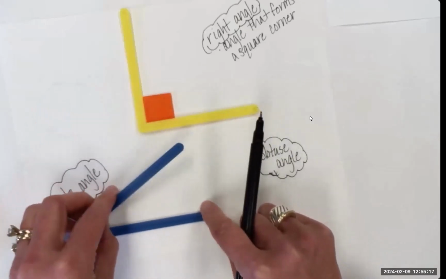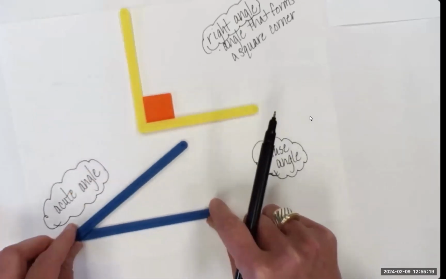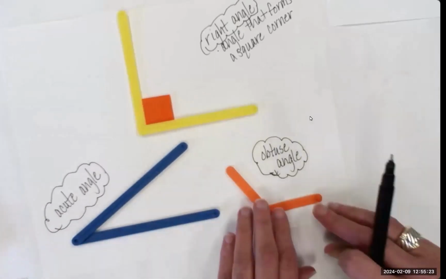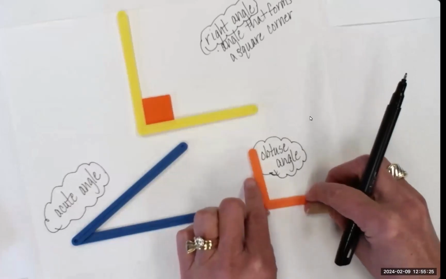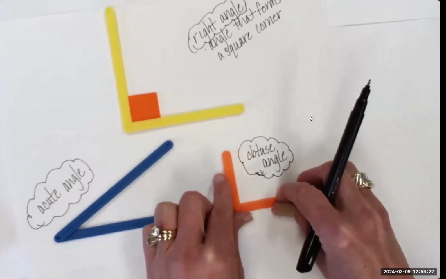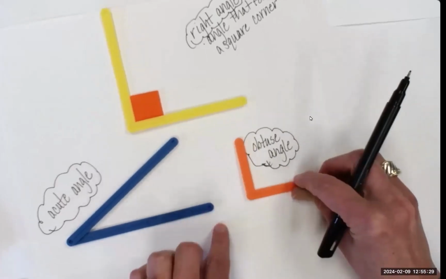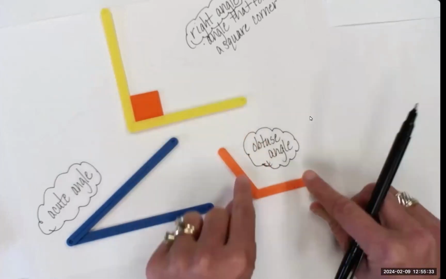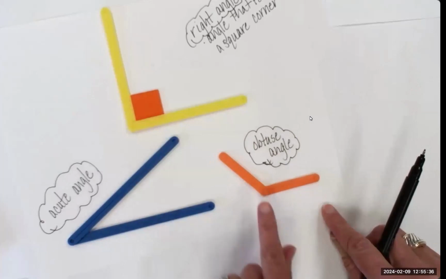When the sides are closer together, it forms an acute angle. And we also have an obtuse angle. In relation to a right angle, if this is my right angle, the sides of an obtuse angle are further apart, and we can see that there.